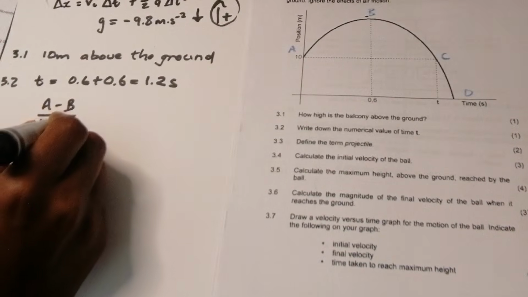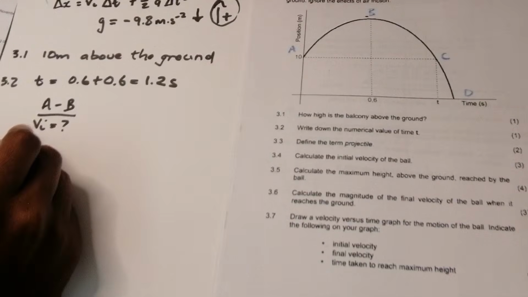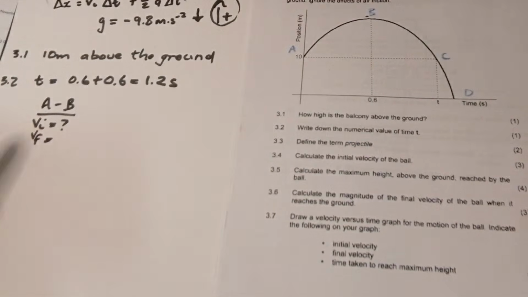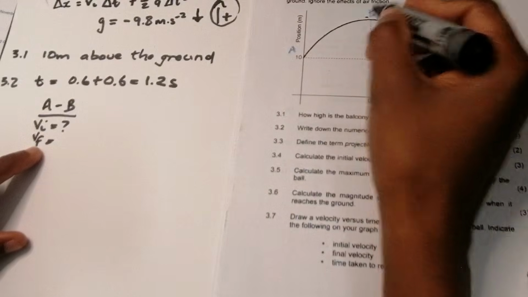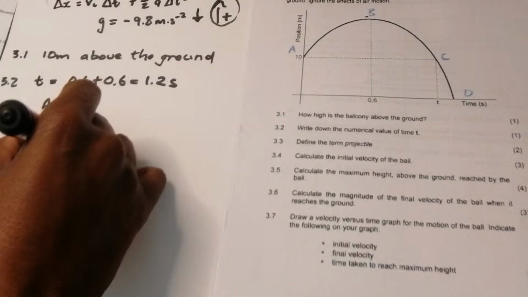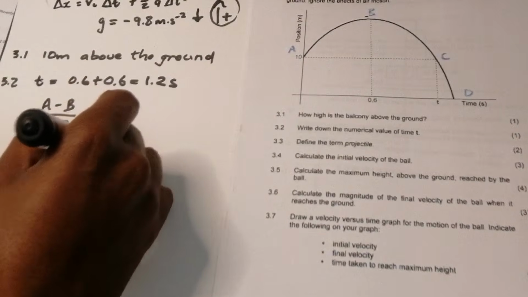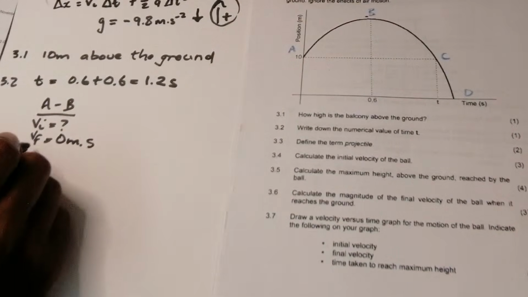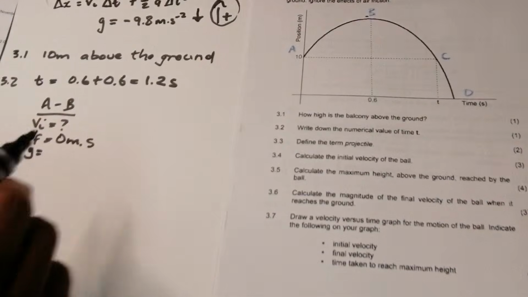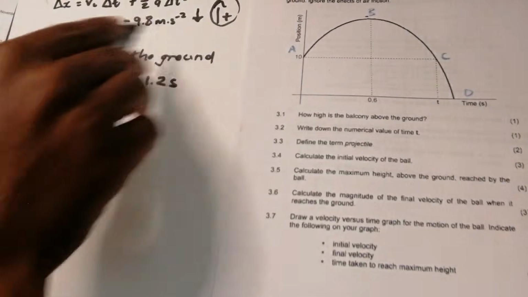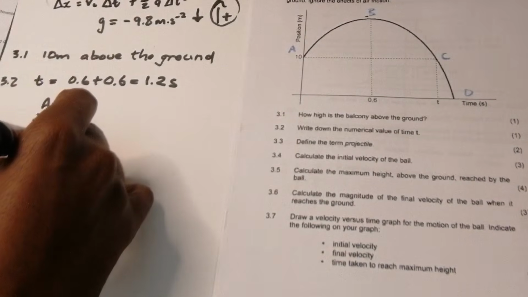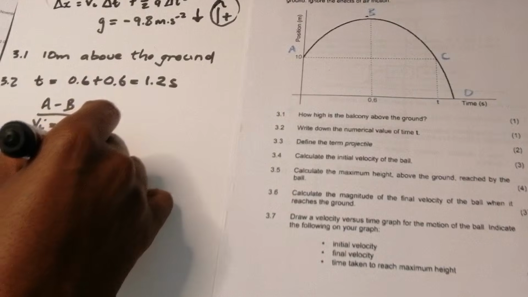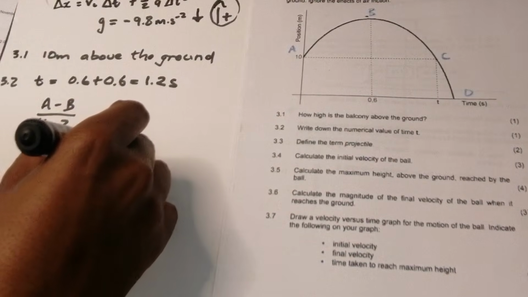I'm looking for initial velocity, right? But what is my final velocity? A is my starting point, B is my end point. My final velocity when I get to this point, my maximum height, I know that my velocity is 0, okay? And then what about my gravitational acceleration? Please don't forget, we took upwards as positive, so g is minus 9.8 meters per second squared.